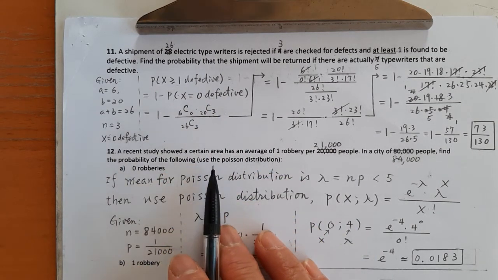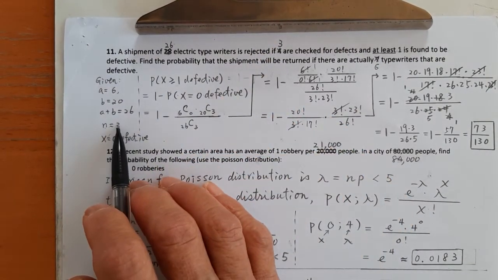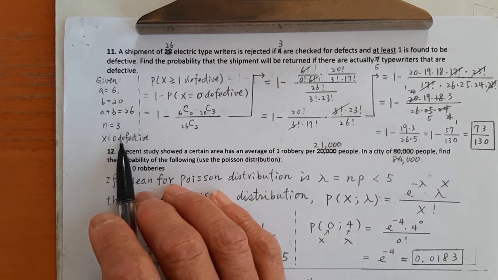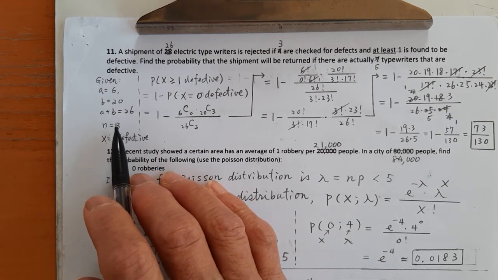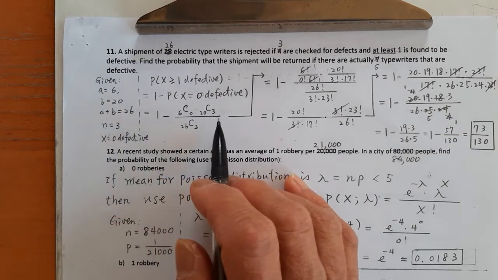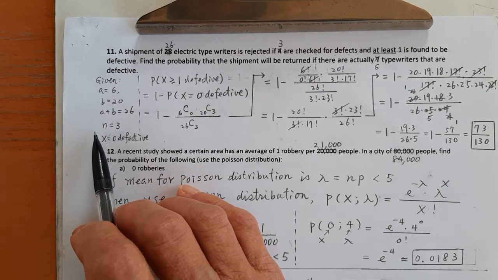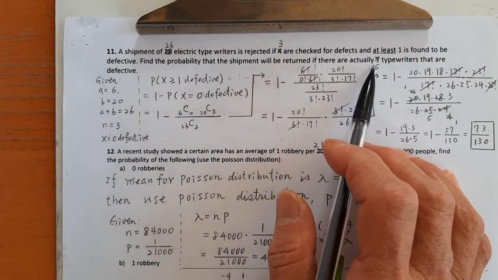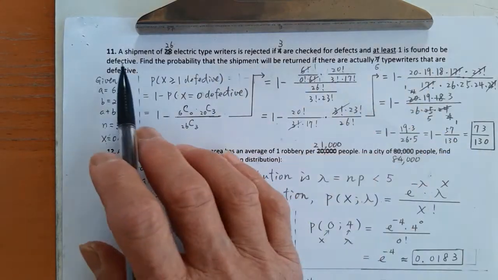So how do we do this? First, n is 3, and here we're looking for x equals 0 defective. N minus x is 3 minus 0, which is 3. Then what are A and B? The problem says exactly 6 of the 26 typewriters are defective.